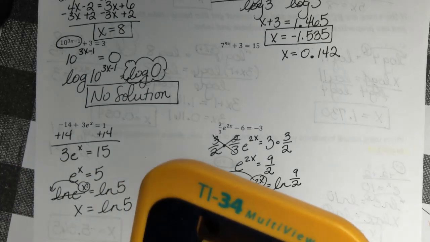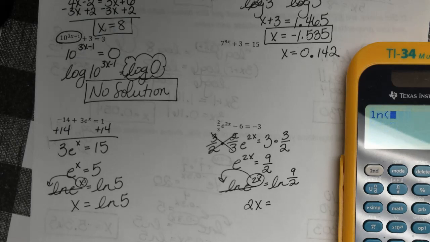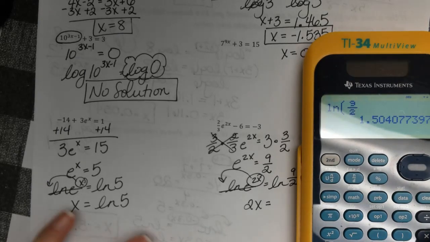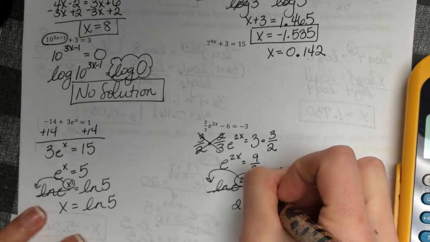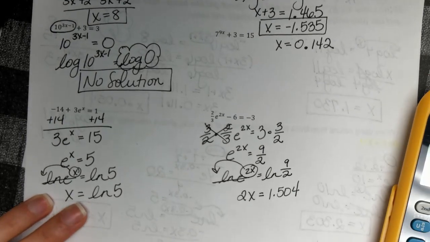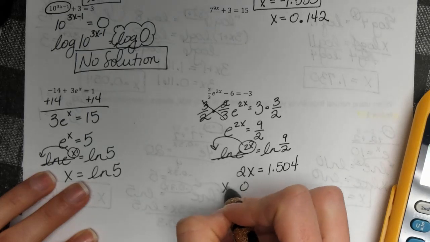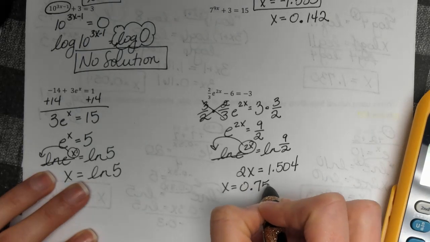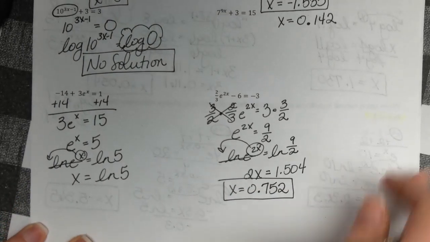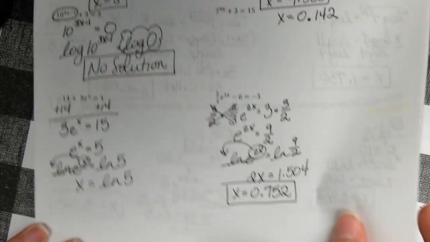You can just type in your calculator. 1.504. Then divide by 2. 0.752. You should be checking these when you do your homework, but they should all work out. Okay?